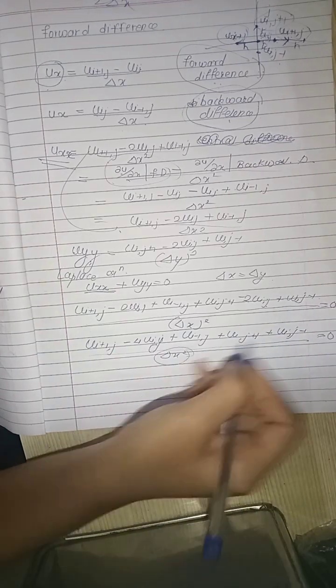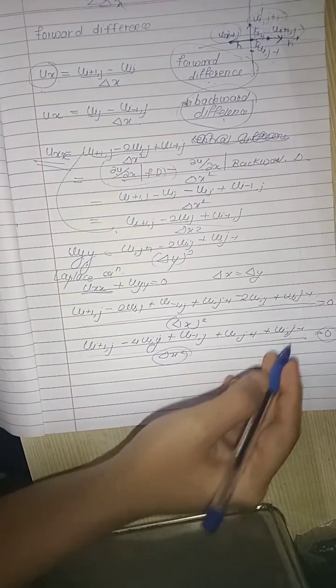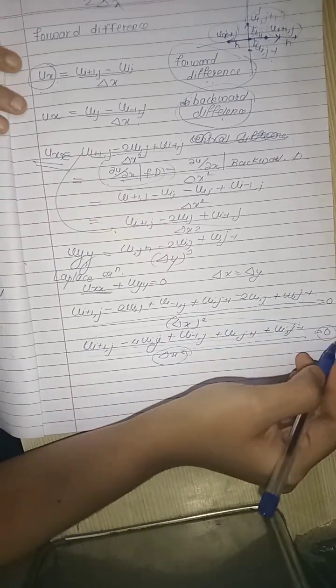After multiplying by Δx² with 0, you will get just this equation which is equal to 0.